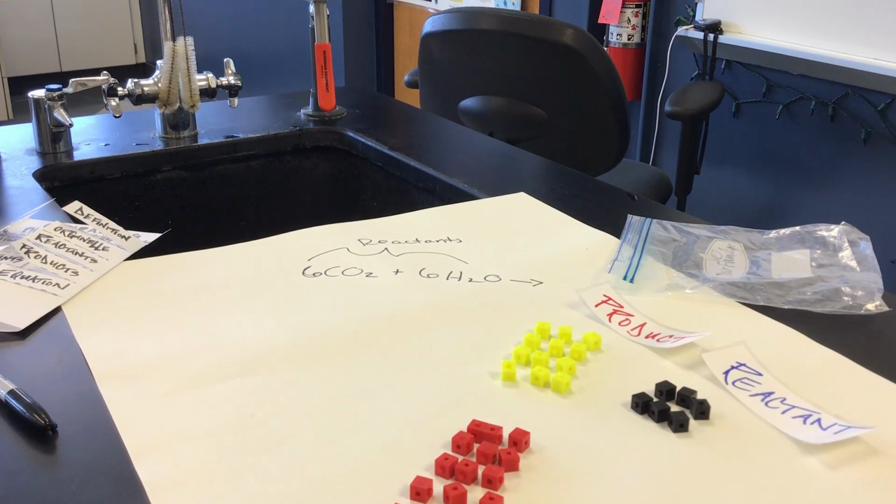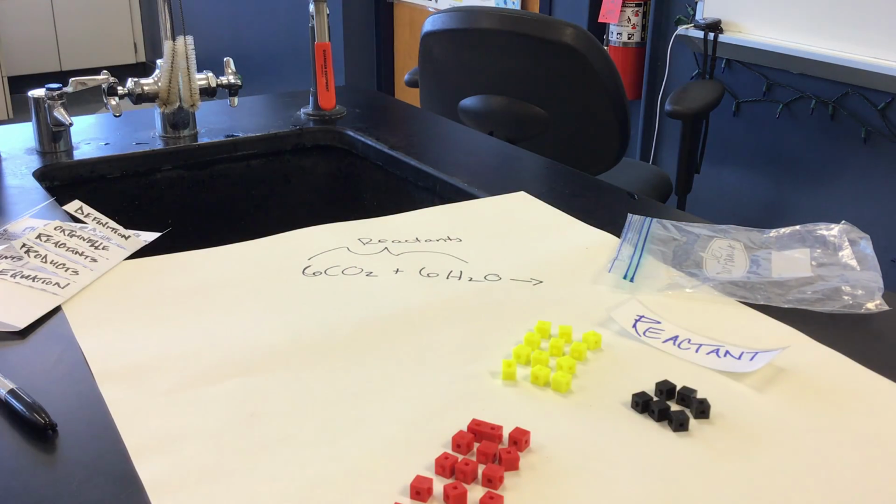What we're going to do in this part of the video, we're actually going to have you build the reactants of photosynthesis. So we're going to take everything that's in the bag and we're going to use those and no more to see if we can construct the reactants of photosynthesis. I'm going to start with CO2.